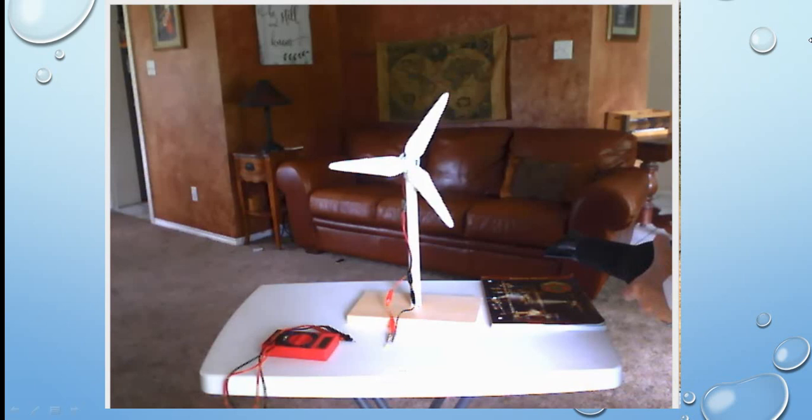So the idea of using wind energy right now is still a little bit on the hopeful side, where we're not really ready to use it completely just now.